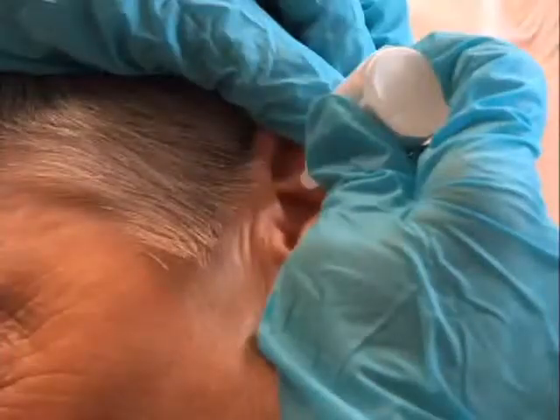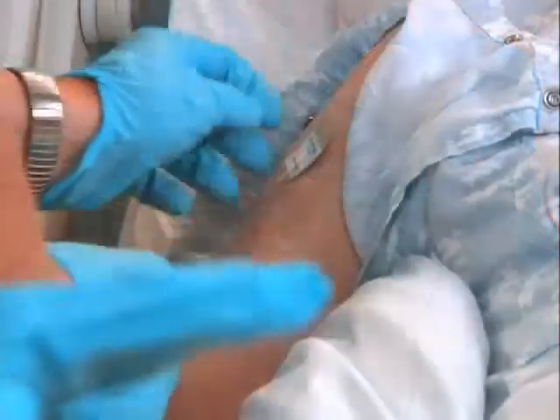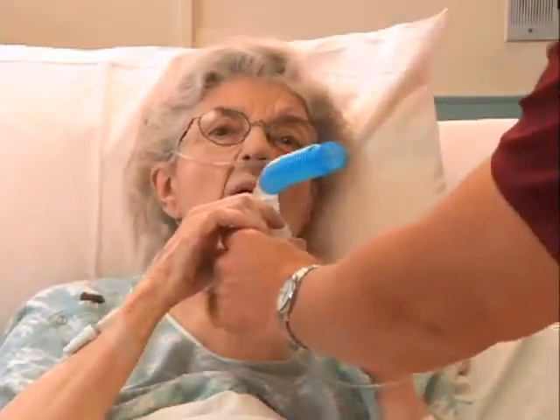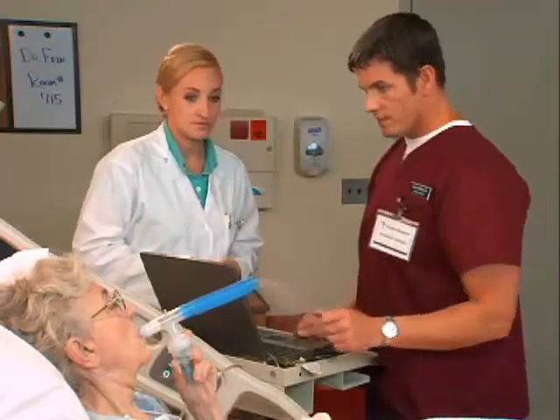Topical medications are also common. These are applied to skin or mucous membranes. Eye and ear drops, suppositories, transdermal patches, and inhaled medications are all topical medications.